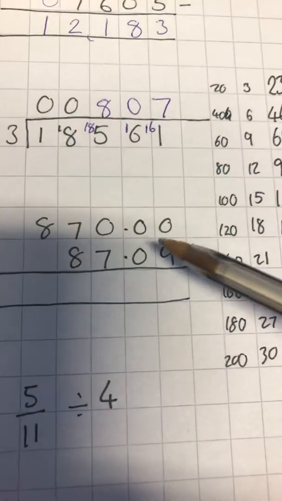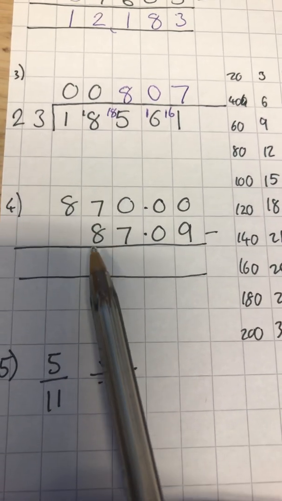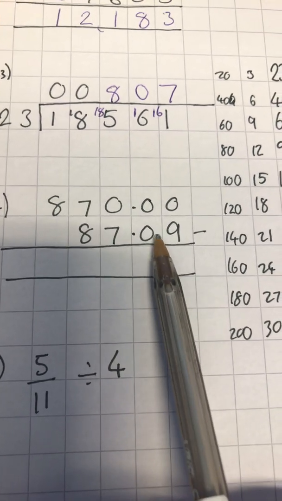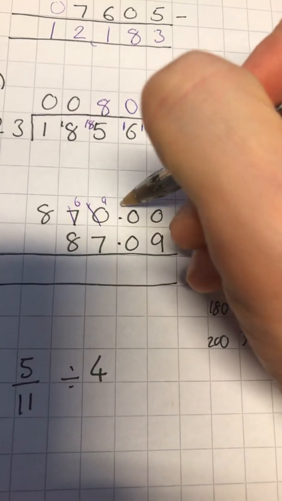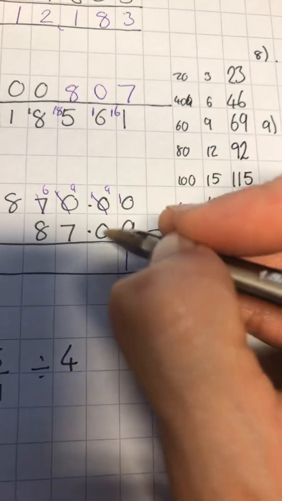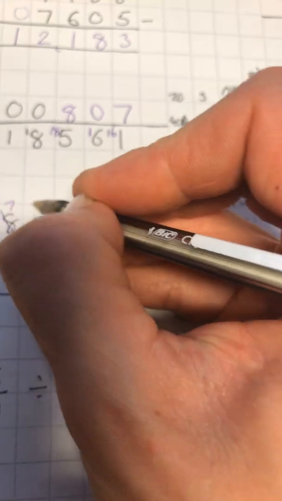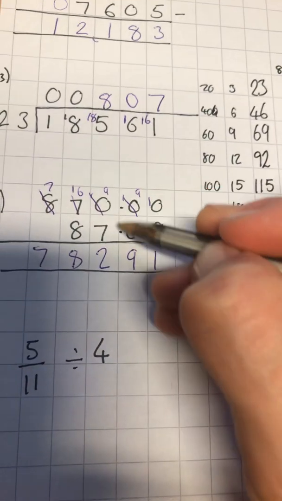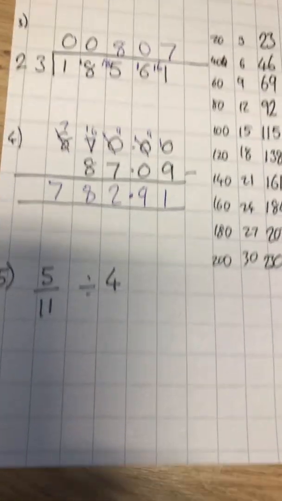On number 4, I've laid it out making sure my big number is on top, 870. Underneath, in the tens column, 87. My decimal points are in line. Then I've got my 0 tenths and 9 hundredths. And now I can start to subtract. Doing a lot of exchanging, stealing. 9 subtract 0, 9 subtract 7, 6 subtract 8, can't do, 8, 7 subtract 0, 7. Just need to remember now, put my decimal point in line to get 782.91.